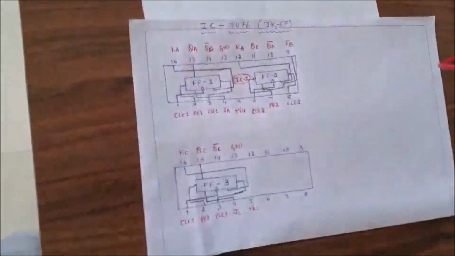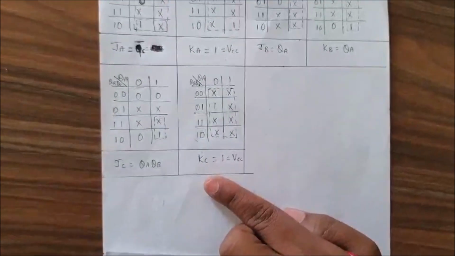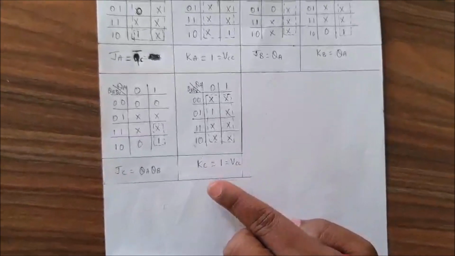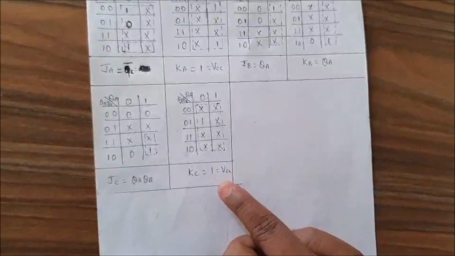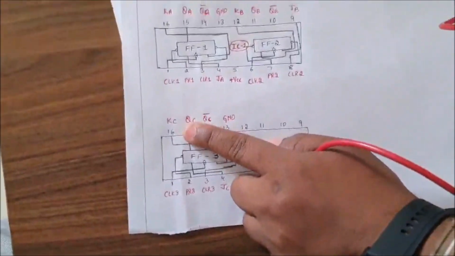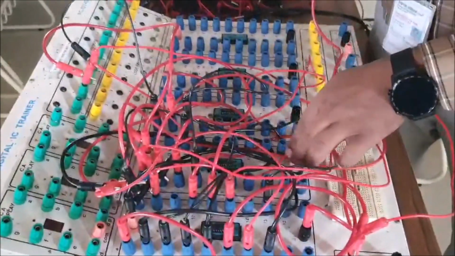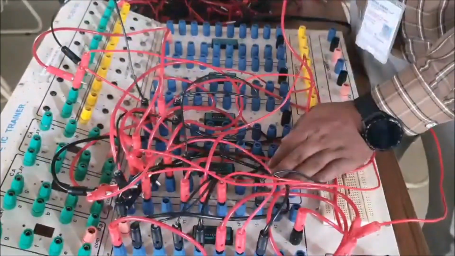Next, we have another input, that is KC. From the K-map simplification, we got KC is equal to 1. If KC is equal to 1, that needs to be connected to plus VCC. KC is from the 16th pin. So now I will take one patch cord. One end is connected to the 16th pin of IC2.